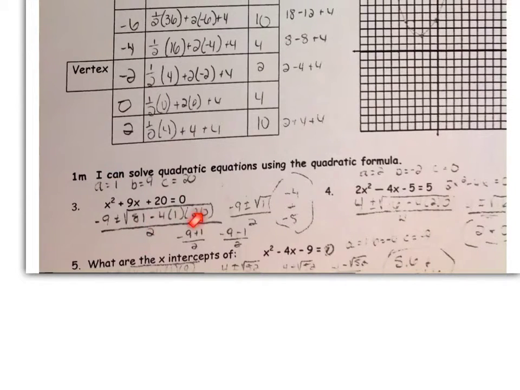Then I'm going to simplify this part. So 81 minus 80 is 1. And then I'm going to split off. So I have -9 plus 1 over 2 and -9 minus 1 over 2. So -8 over 2 is -4, and -10 over 2 is -5. The only difference between 4 and 3 is you needed to put it in standard form first, and then pull out your A, your B, and your C.